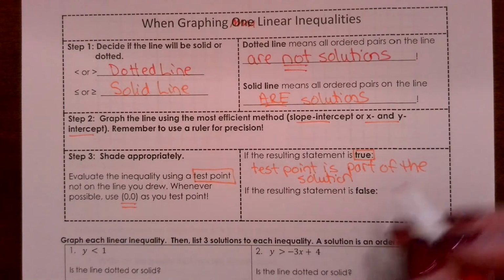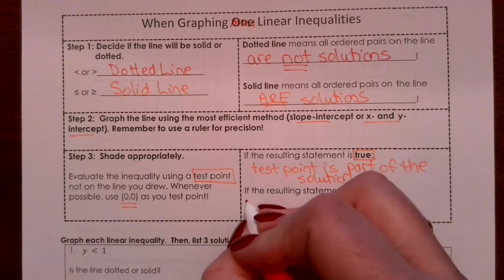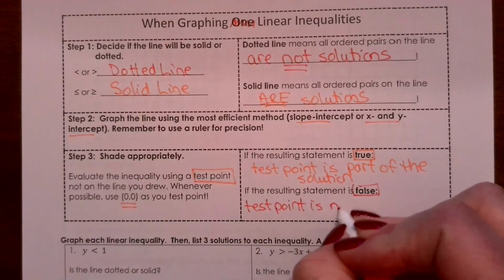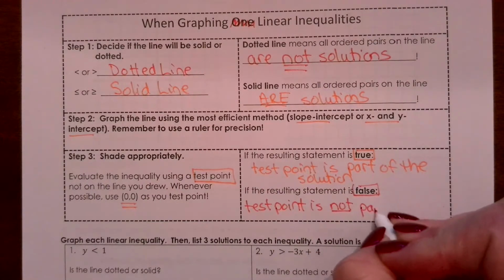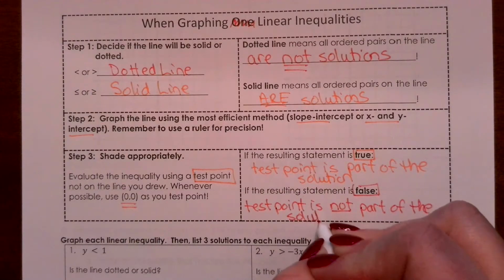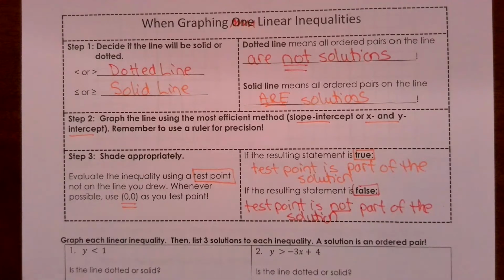If the resulting statement is false, the test point is not part of the solution. This will make a lot more sense once we put this into action.